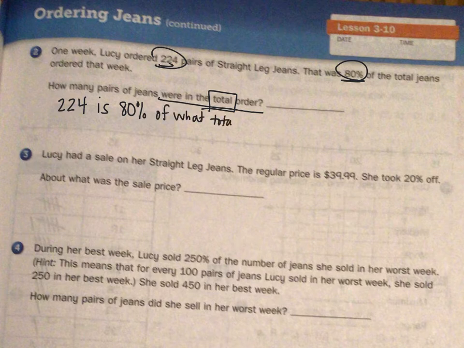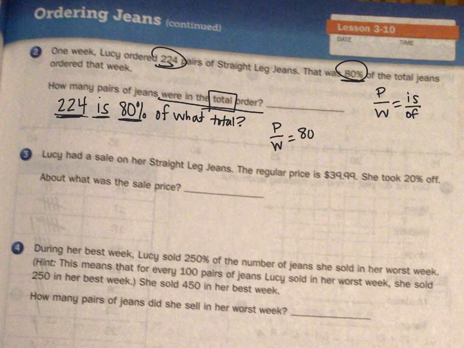what total? So 224, here's my word, is, so this number is connecting my percent is an is. We look at part and whole in my interactive binder, is an of, is tells me it's my part. So 80% when I set up my proportion is 80 out of 100%, are always out of 100. We are solving for the total. Typically we've been putting the x in the numerator, but we're going to put it in the denominator this time. We want 224 out of whatever my total may be.